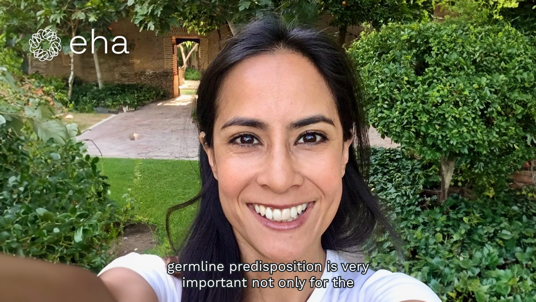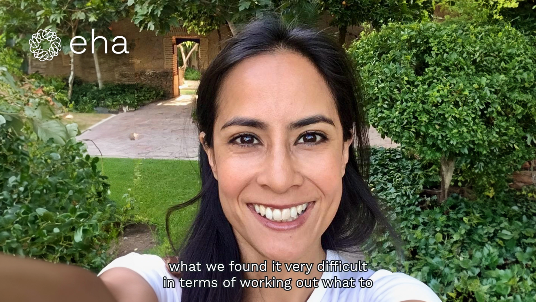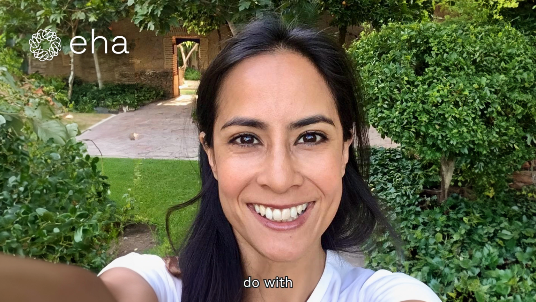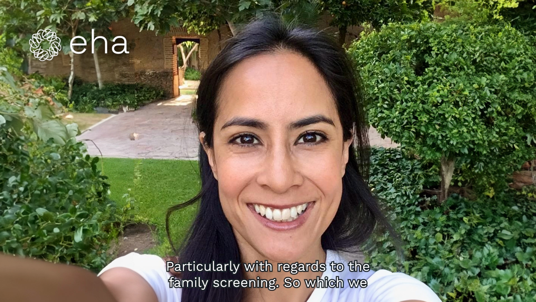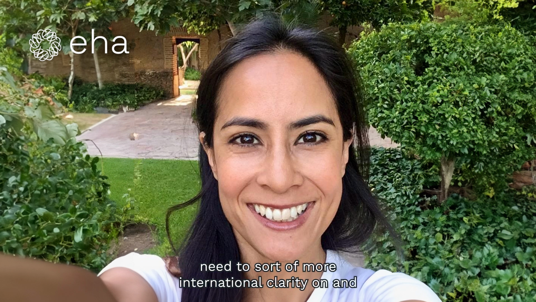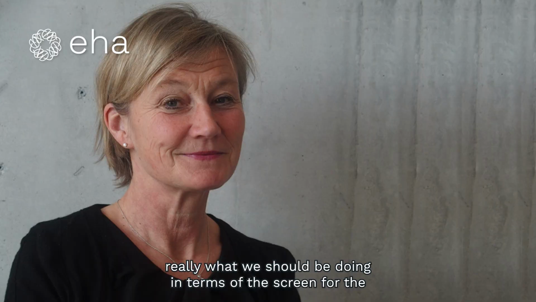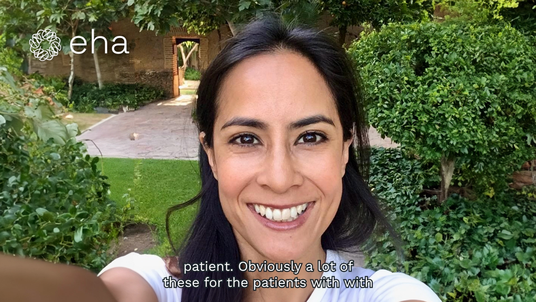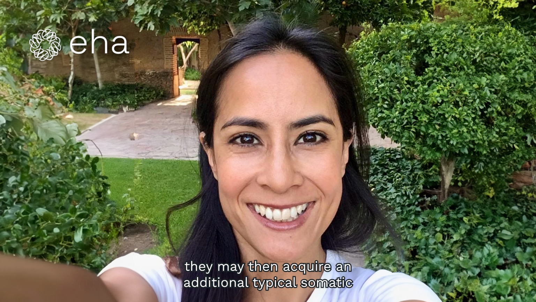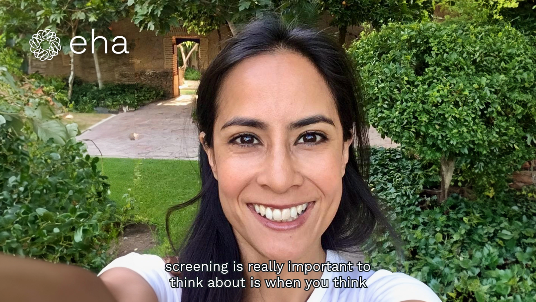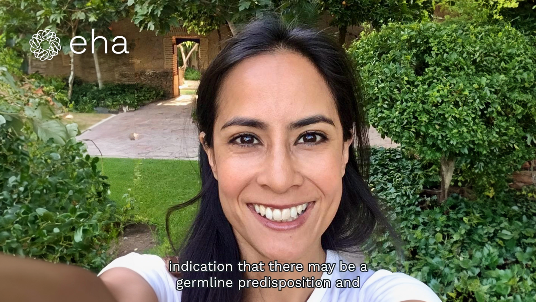But clearly things that would point you in that direction are a family history or a physical phenotype that might make you think along those lines. But germline predisposition is very important, not only for the individual and for the family screening, which I think we found very difficult in terms of working out what to do with DDX41. I agree, particularly with regards to the family screening, which we need more international clarity on, really, in terms of what we should be doing. For the patient, for the patients with MDS, often you typically would have a germline mutation, and often they may then acquire an additional typical somatic mutation. So the management of those patients is somewhat clearer than the family screening.